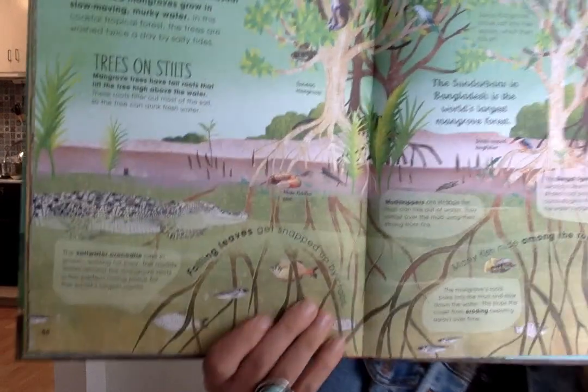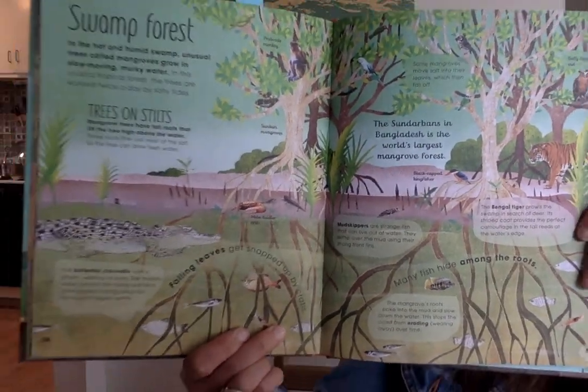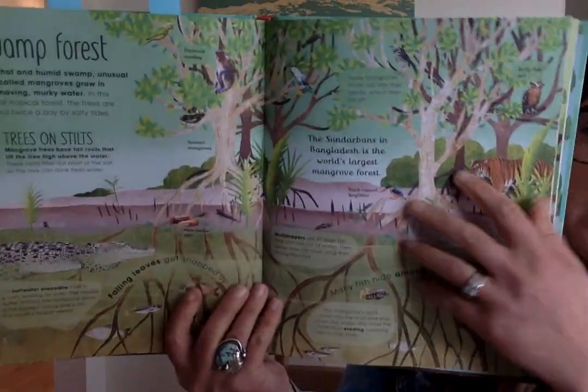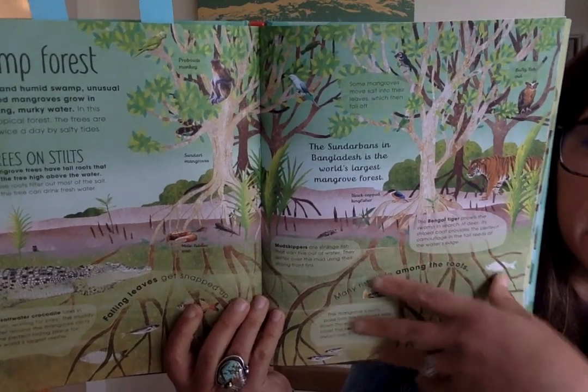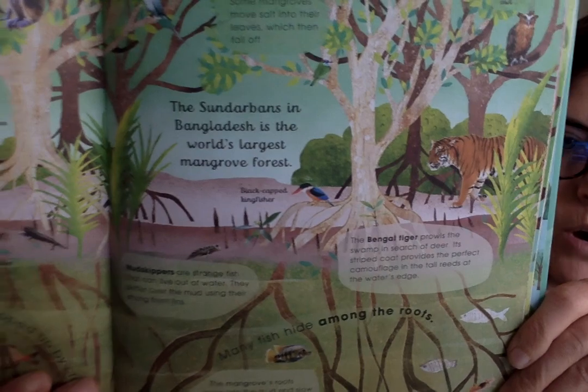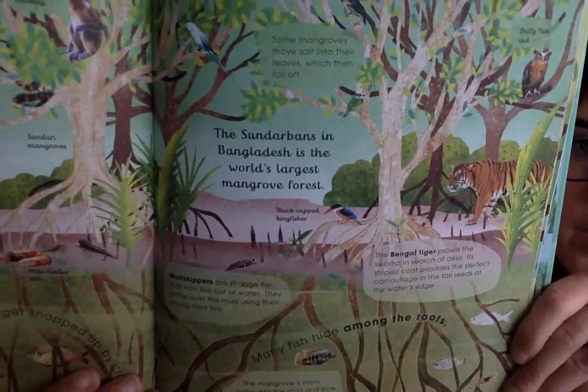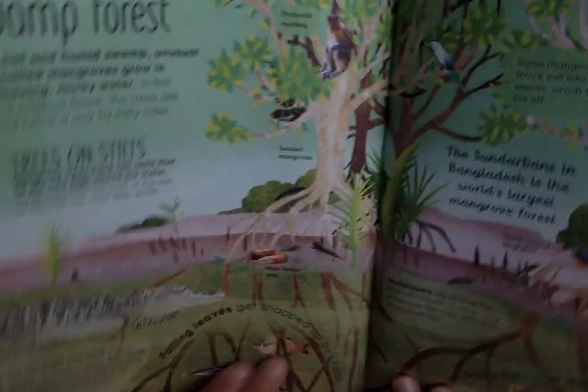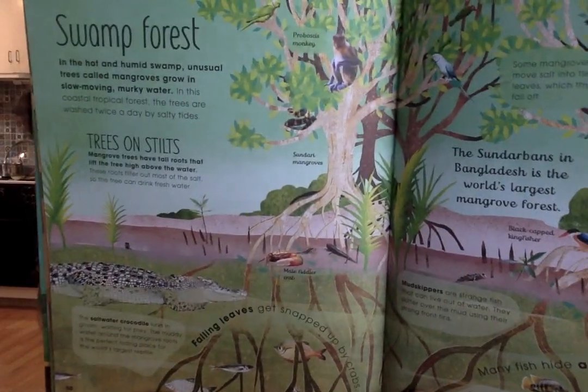Okay, so here's a swamp forest. And animals like crocodiles might live there. Look, these trees have roots that grow into the water, and animals make their habitats into the water there. A tiger, many birds. That was the swamp forest.